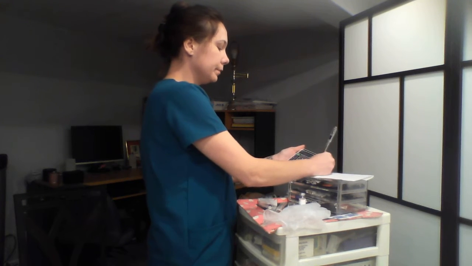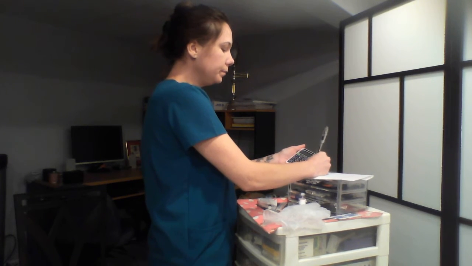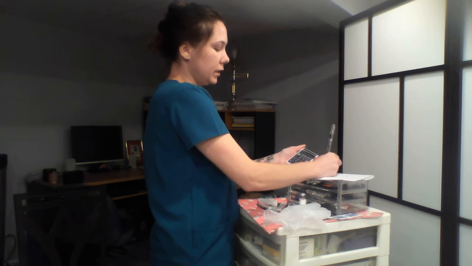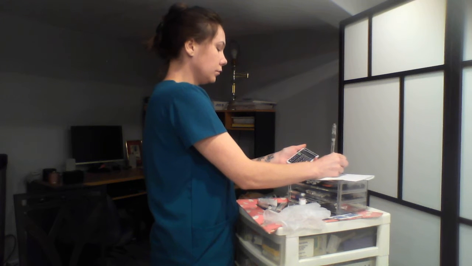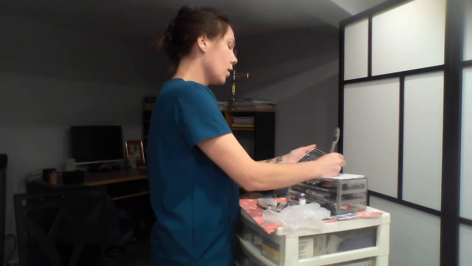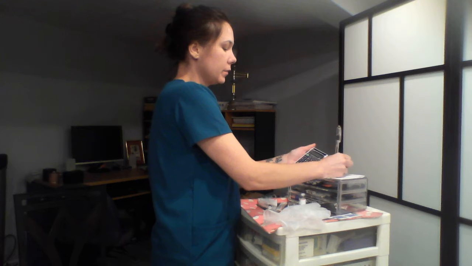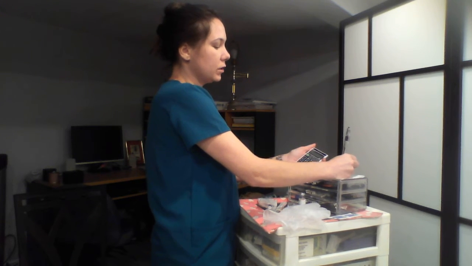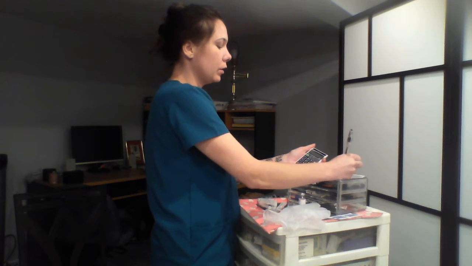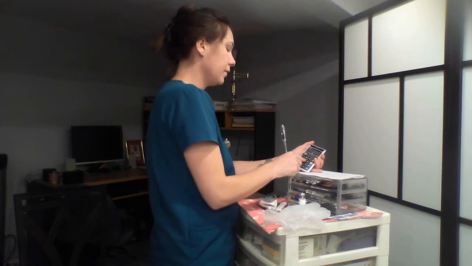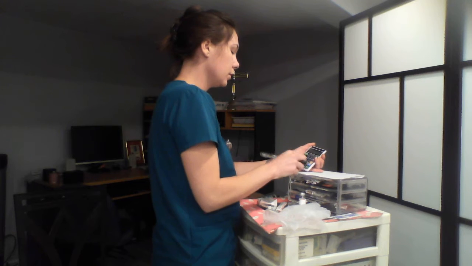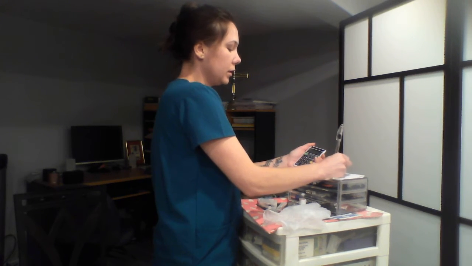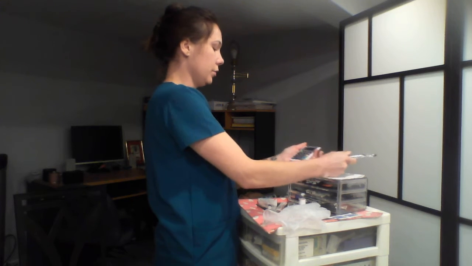For my volume equation, it is dose over what I have available times quantity. So my dose is 55 milligrams. What I have on hand is 100 milligrams. Quantity is 1 milliliter, so multiplied by 1 milliliter. So 55 divided by 100 times 1 equals 0.55 milliliters. That is my volume.